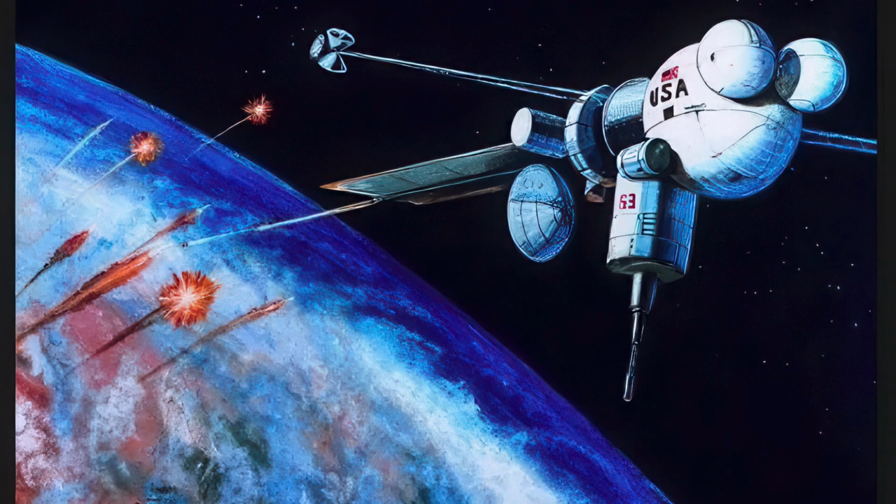The SDI fundamentally challenged the doctrine of mutually assured destruction, MAD, which had maintained nuclear stability for decades. If the U.S. could defend itself against a Soviet strike, it could, in theory, launch a first strike without fear of retaliation. From the Soviet perspective, this was deeply unsettling. It threatened to undermine the nuclear balance and accelerated the arms race, compelling the USSR to invest heavily in both offensive and defensive systems in response.